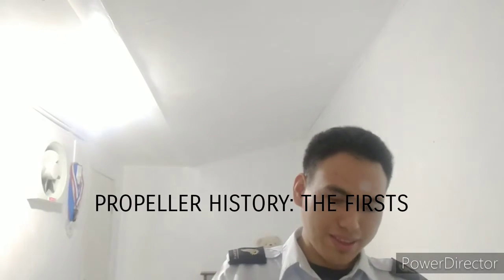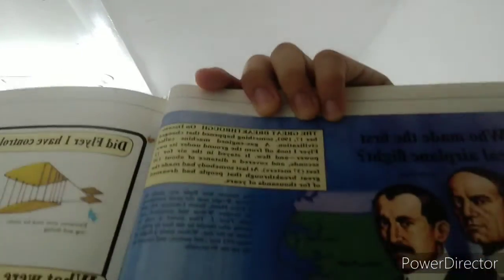We're going to start with the history of the propeller. And it all started with these guys, Wilbur and Orville Wright. They first solved the problem with the kites, then the gliders, and the third and final problem, and they solved it in 1902.